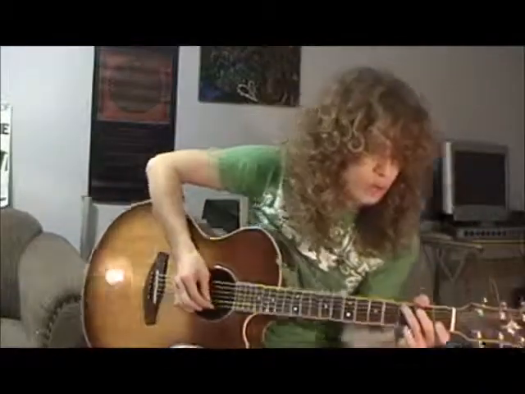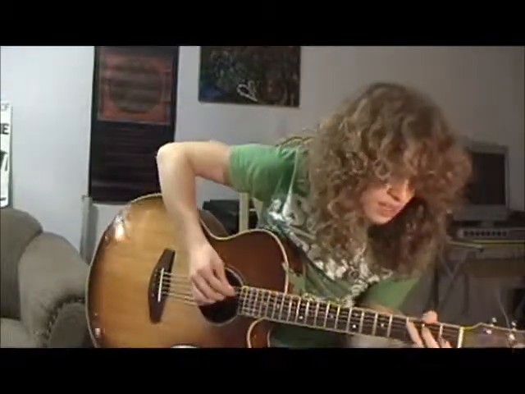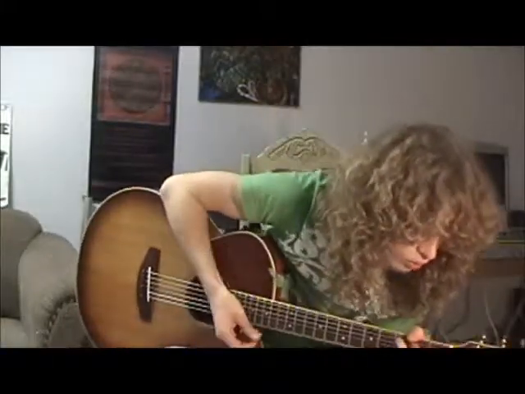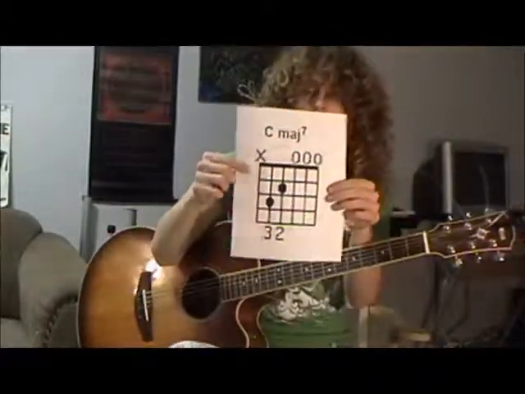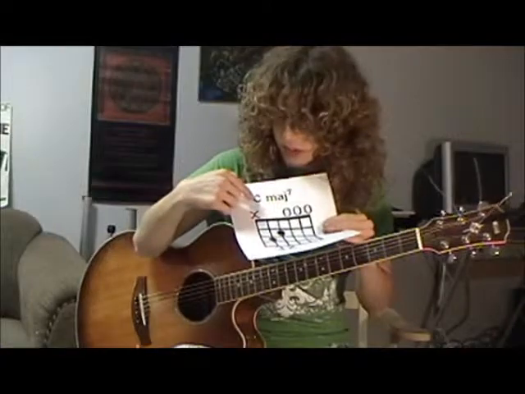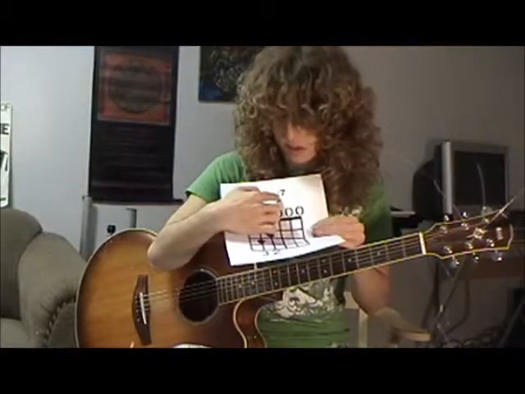Do, mi, so, do, mi, do, mi, so, do, mi. Okay, that's what this chord is made up of. Now, watch what we do here, because this is our C major 7th. The C has the little maj and then the 7th on there, okay?